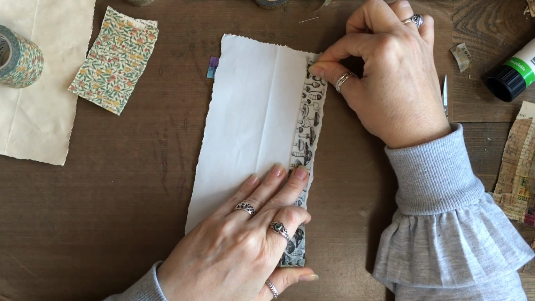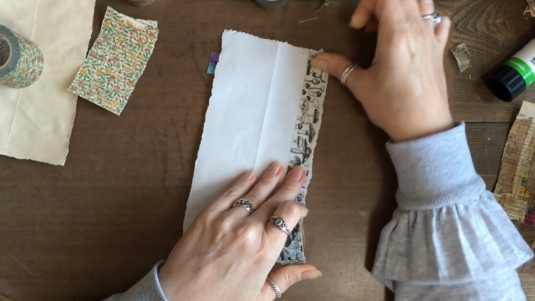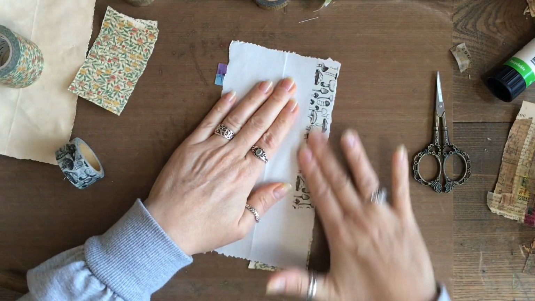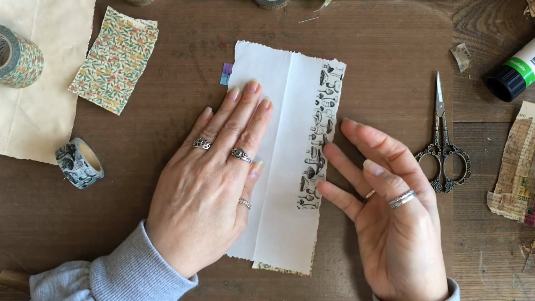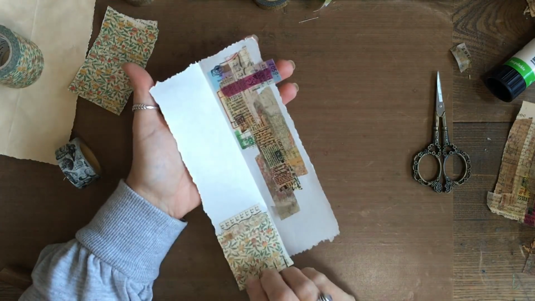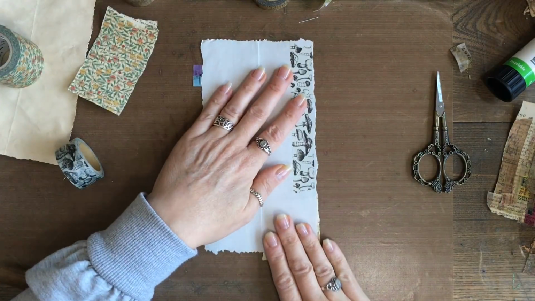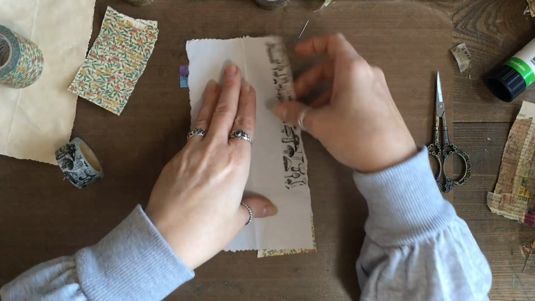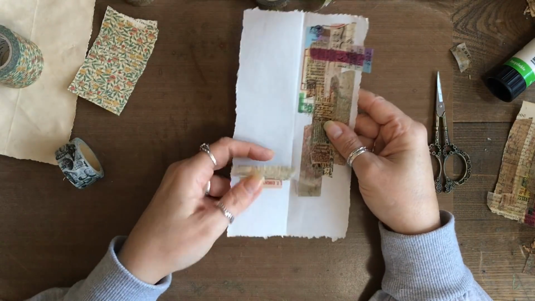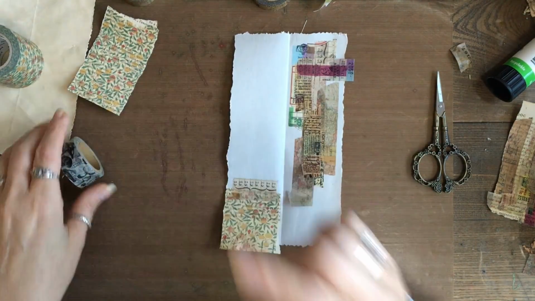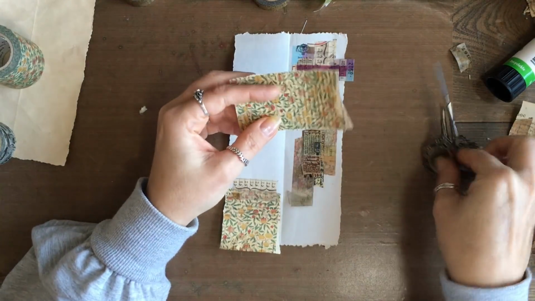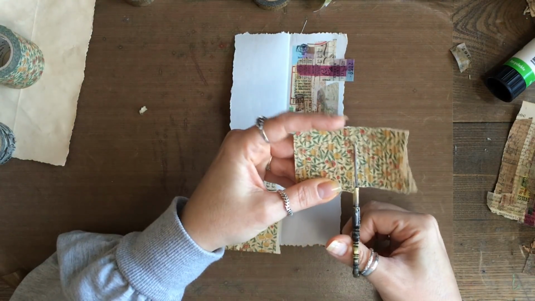So you could edge, if this was a straight page, you could go right to the edge of your page. But just using washi in that way, that's another way of using washi. So we've got quite a lot of texture going on here now. What else could we do with this? This is another way of adding texture with washi.